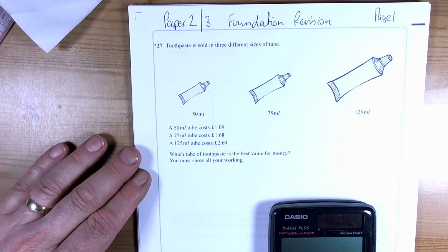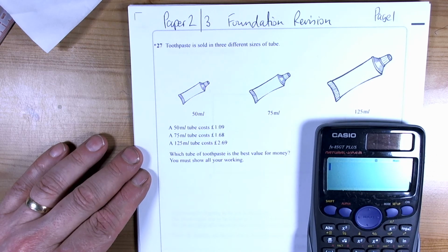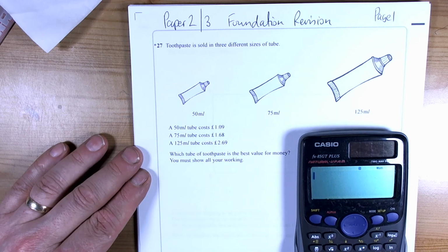Okay, so we've got a best buy question here, and usually with best buy the best thing to do is work out what one of something is. As this is about millilitres of toothpaste, we're going to work out the cost of 1 millilitre for each tube. So the first one we're going to do 109 divided by 50 mils.